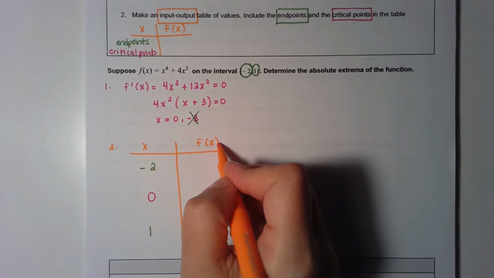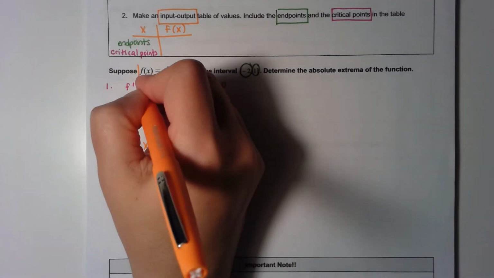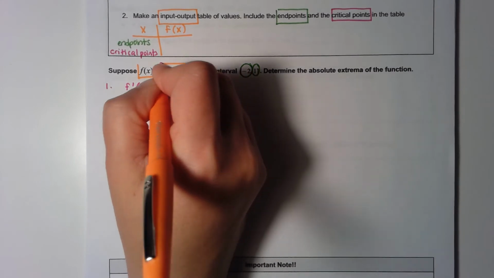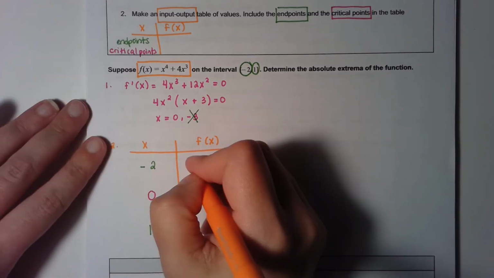Now you'll notice I'm finding f of x, so the actual y values or output values of the original function. Now, this is different than what we're used to doing. We usually plug our numbers into the derivative. However, what we're doing is we're looking for how high or how low the graph actually goes. So we want the y values of the original function.